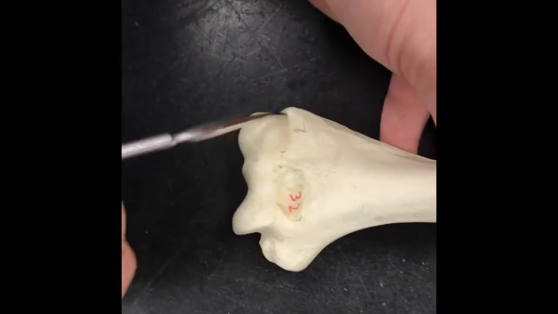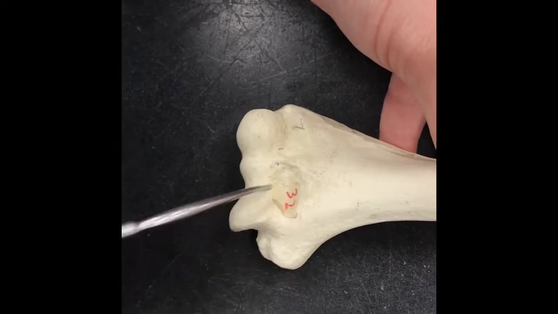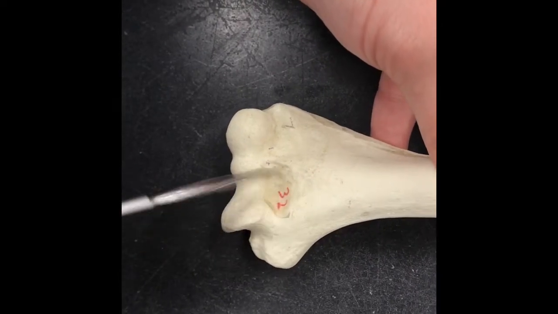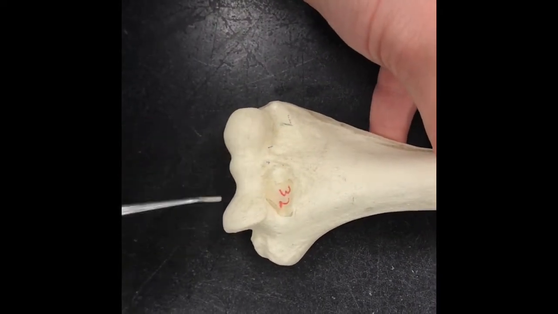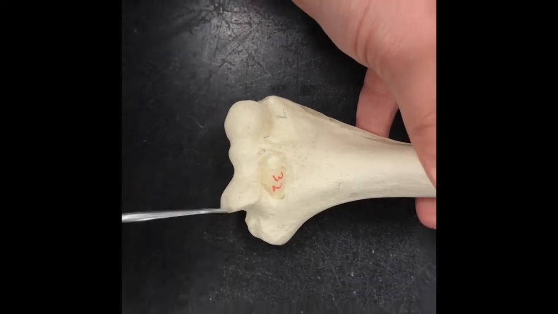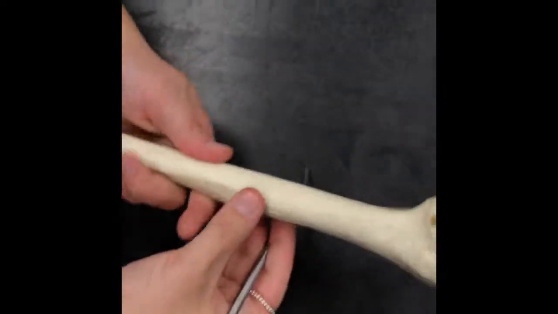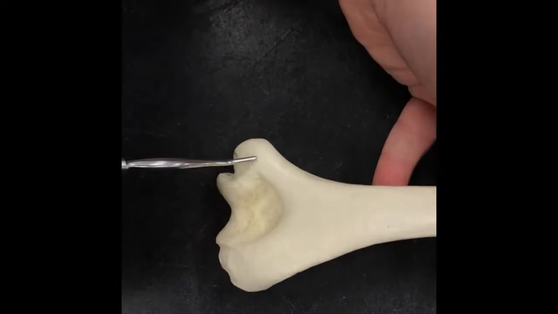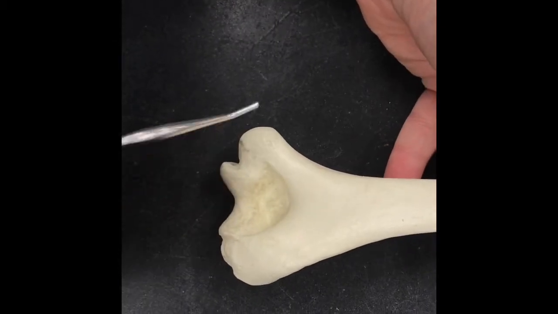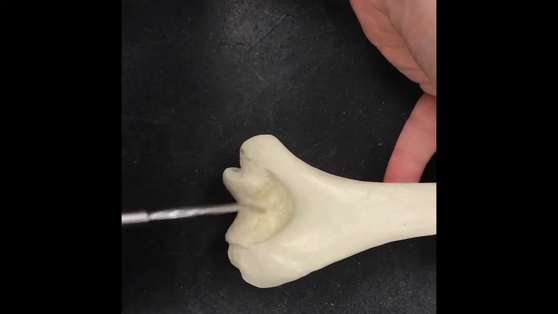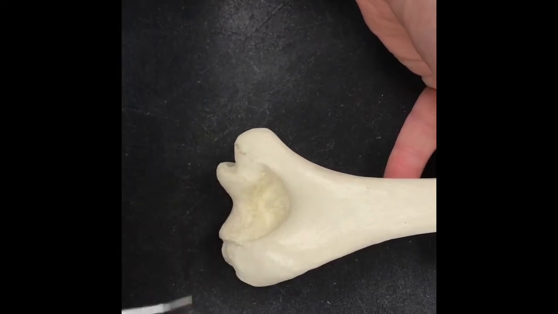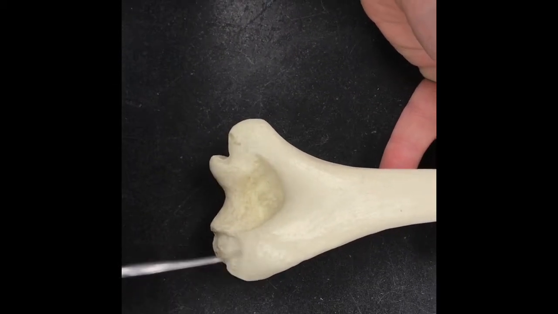This is the radial fossa, coronoid fossa, capitulum, and trochlea. On the posterior view, we have the medial epicondyle, the olecranon fossa, and the lateral epicondyle.